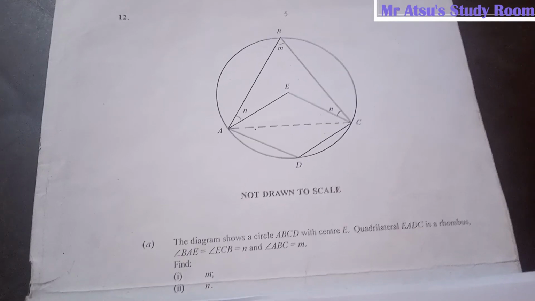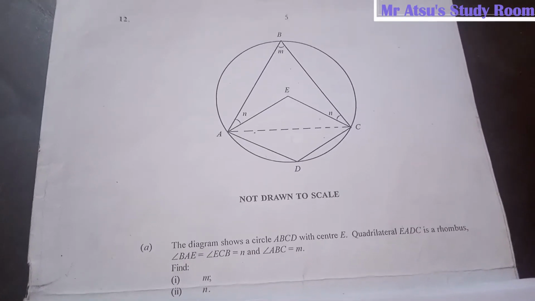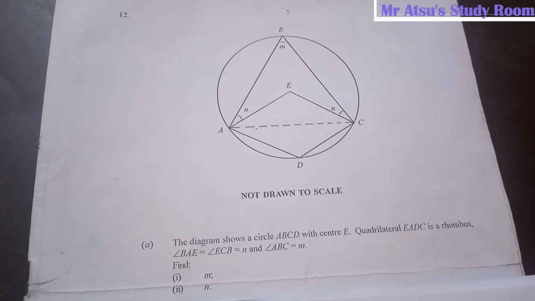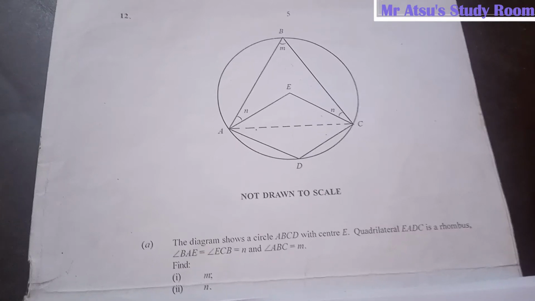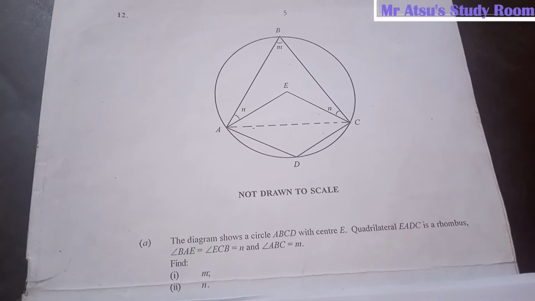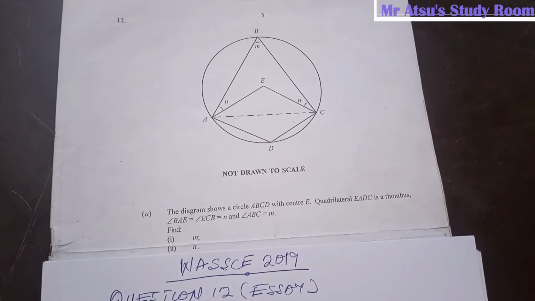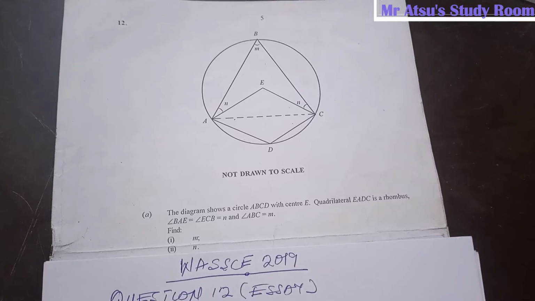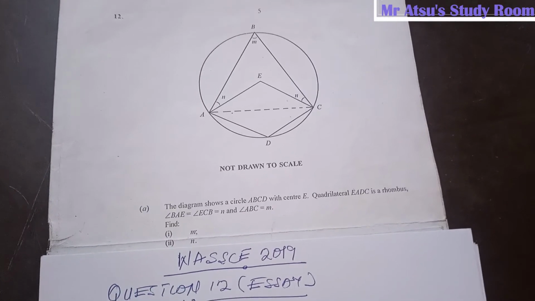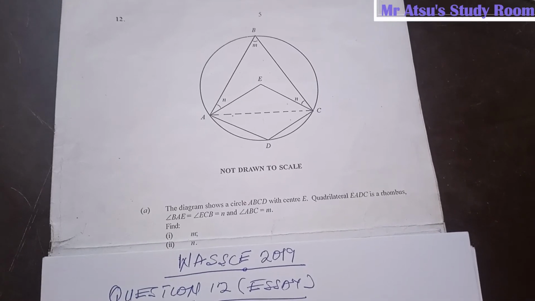The next question is question 12A of WASSCE 2019, and it reads: the diagram shows a circle ABCD with center E. Quadrilateral EADC is a rhombus.